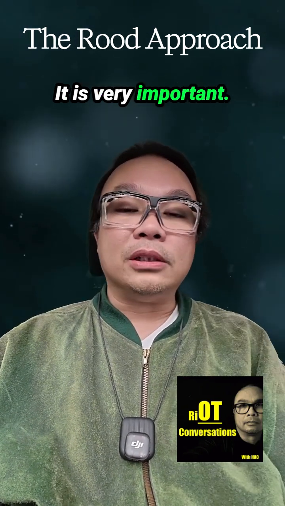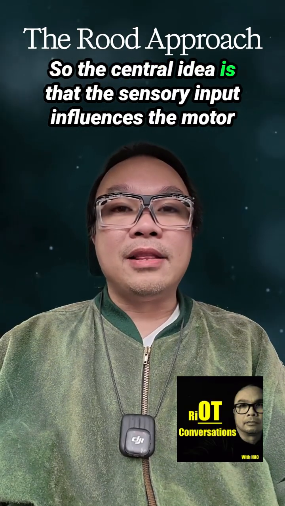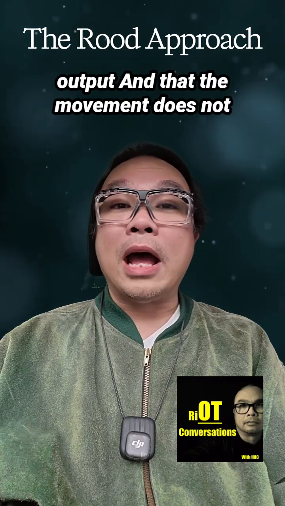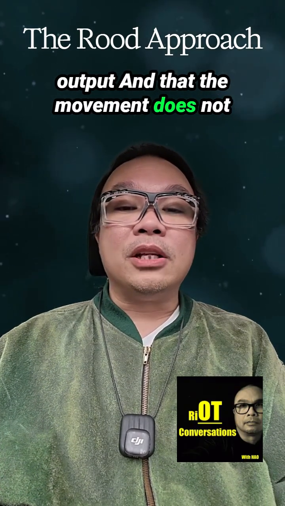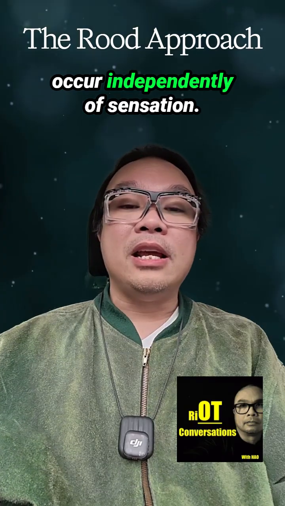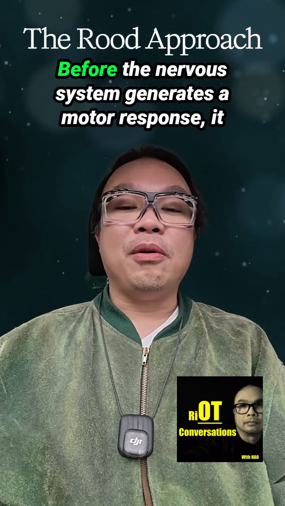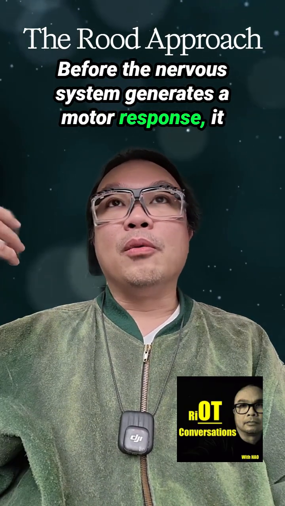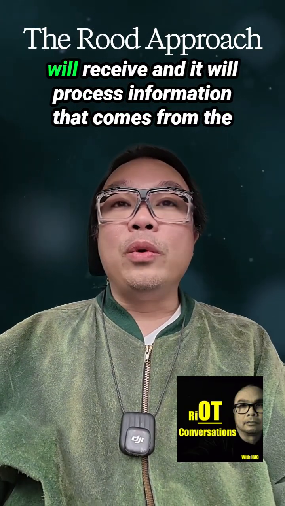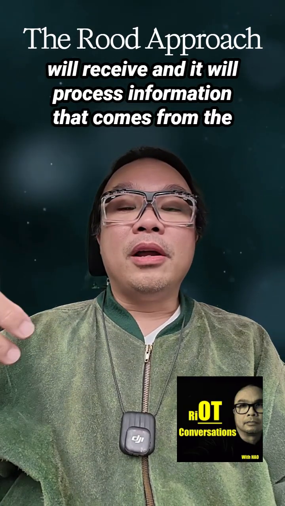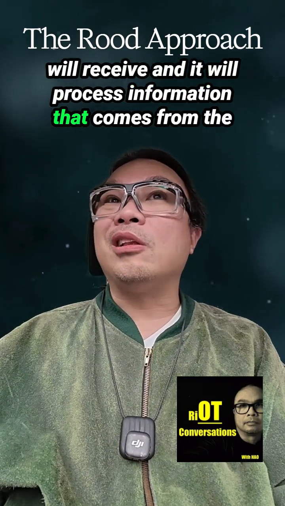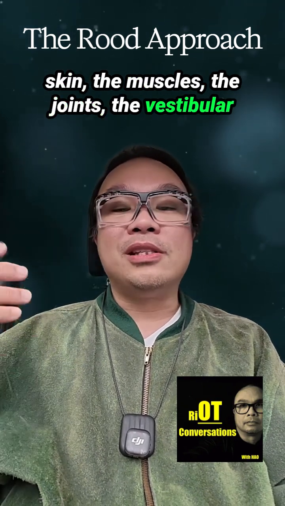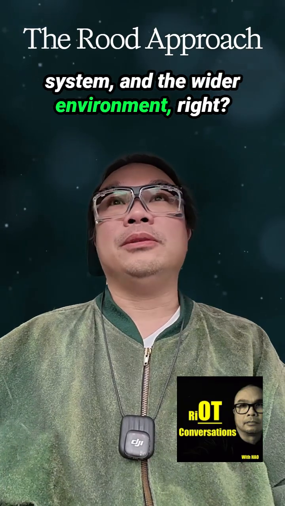It is very important. So the central idea is that sensory input influences the motor output, and that movement does not occur independently of sensation. Yeah, before the nervous system generates a motor response, it will receive and process information that comes from the skin, the muscles, the joints, the vestibular system, and the wider environment, right?